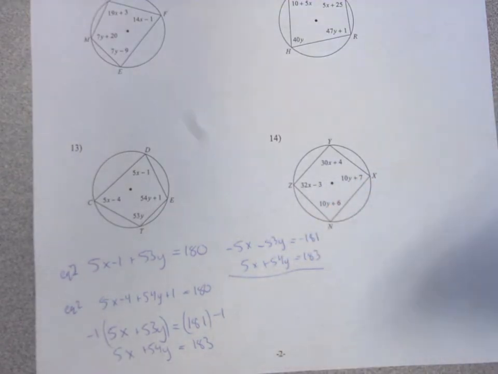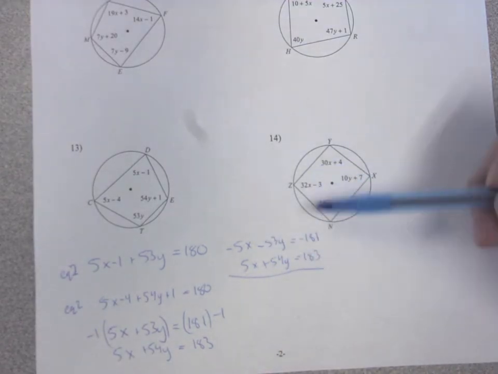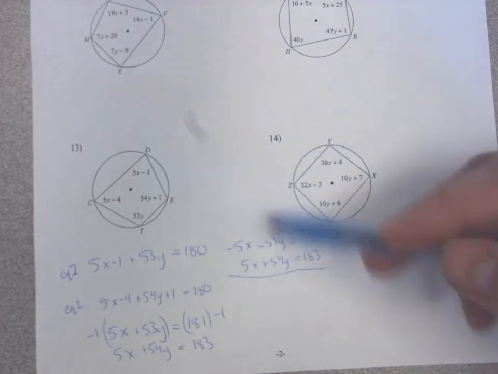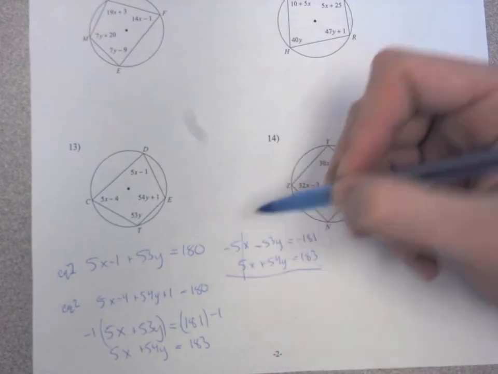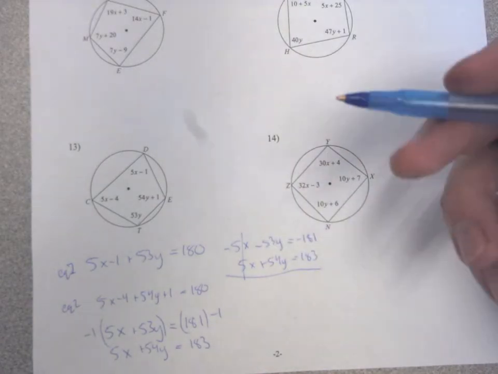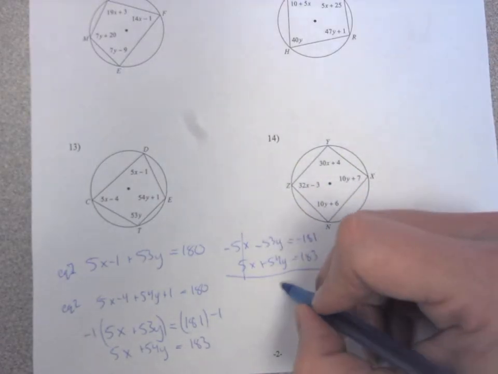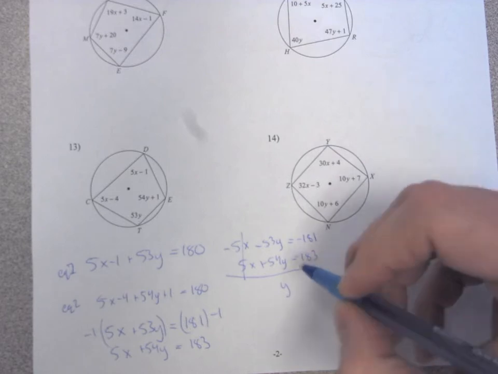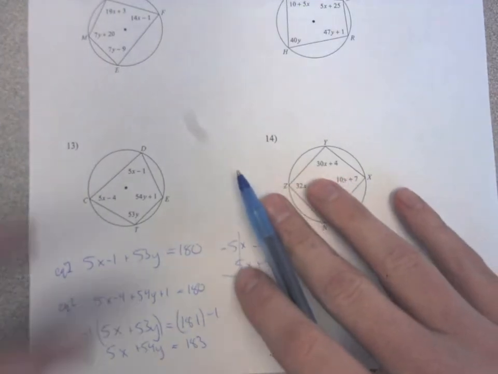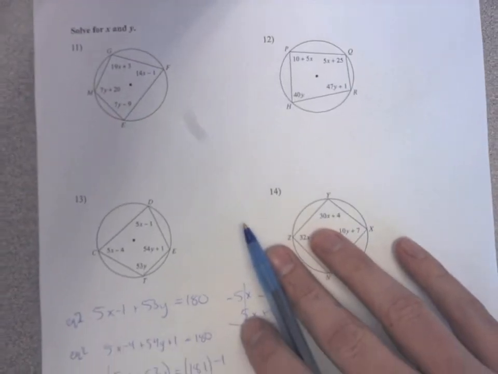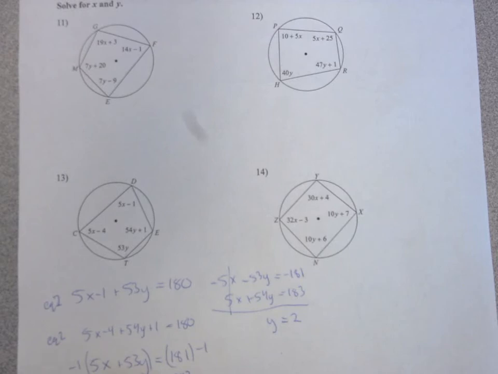But now when I combine the like terms vertically for these two equations, the x's will cancel, which is what I want. So negative 5x and 5x, that's 0x or 0. I get 1y right here, and then negative 181 and 183 is actually 2. Okay, so y is equal to 2. I'm halfway there because the instructions say to solve for x and y, and we're using facts about inscribed quadrilaterals to do that. All right, now I need to find x.